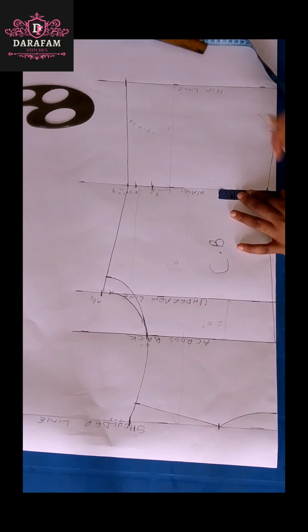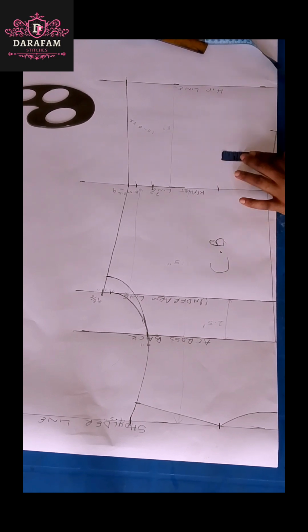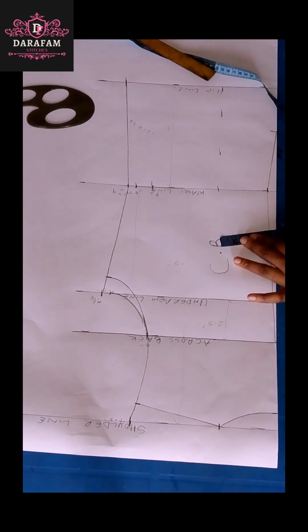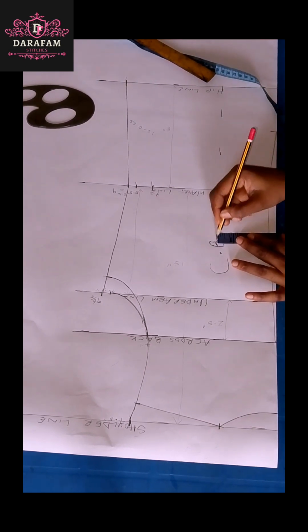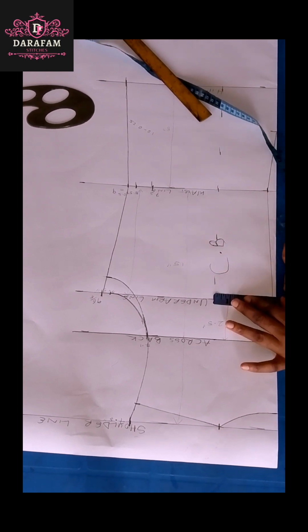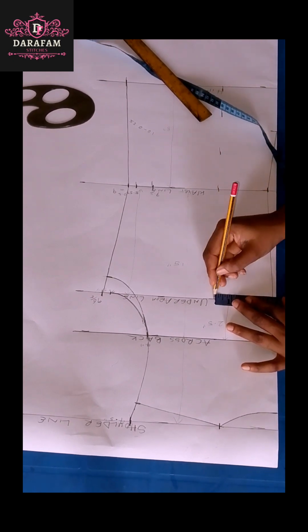The next thing now is to bring out our dart. Bringing out our dart, we'll use our bust radius, which is 3.5. The bust radius is gotten from the bust span, which is 7 inch. 7 inch divided by 2 will give 3.5.